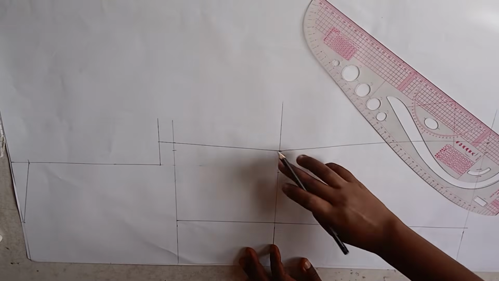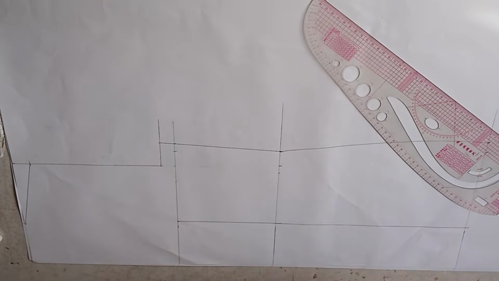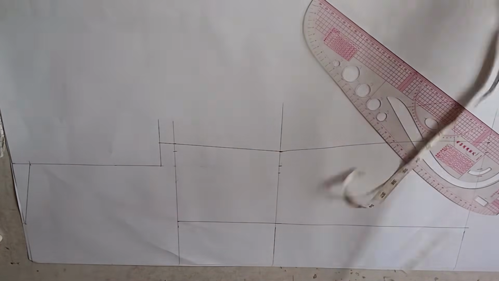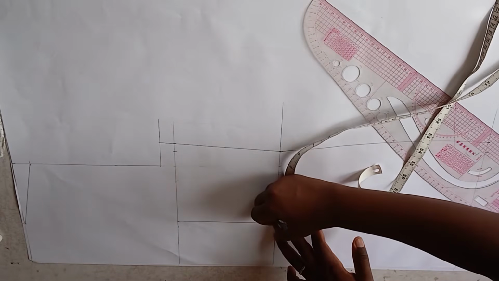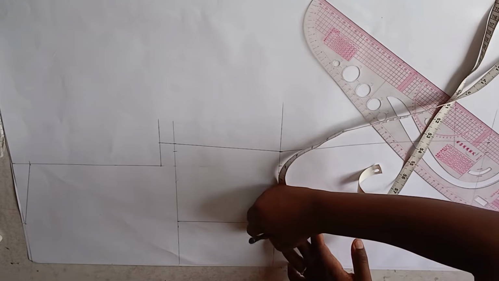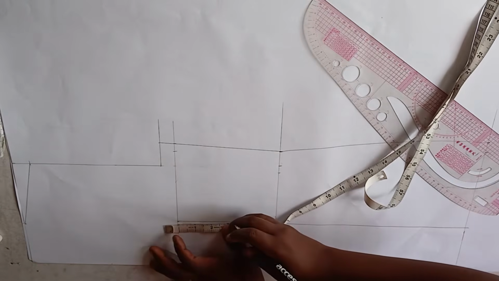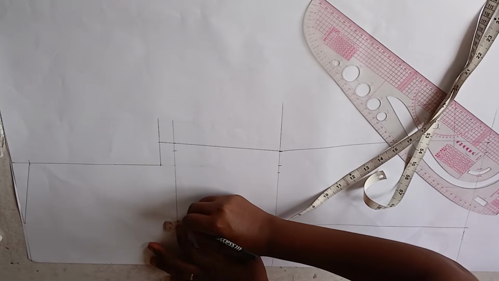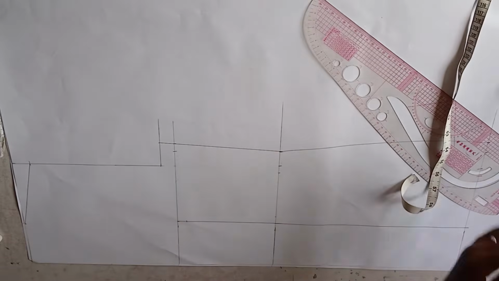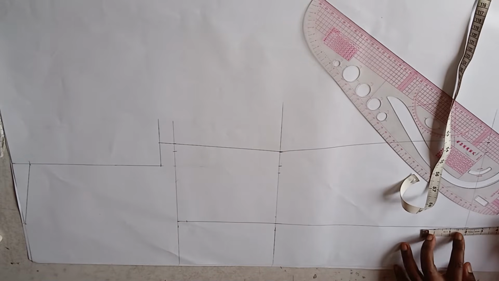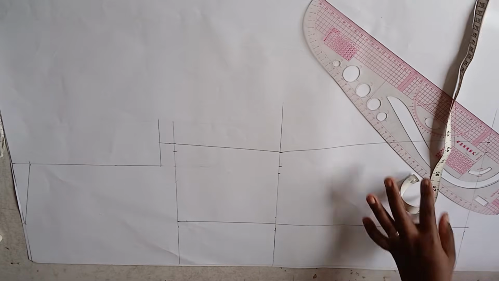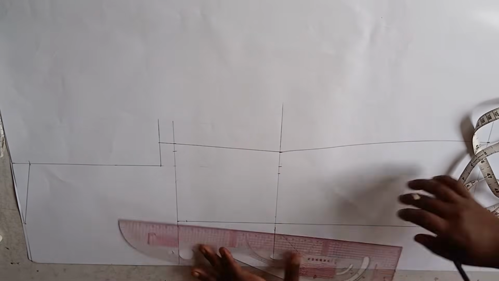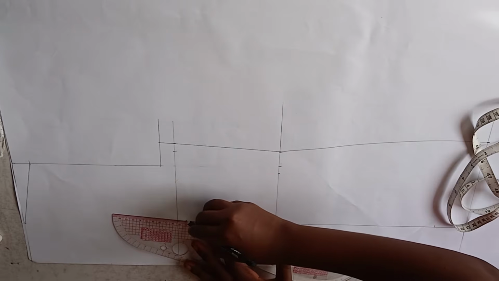Now don't forget, on our waistline, we added 1 inch for the dart. So I'm going to divide it into 2. It will be 0.5 on both sides. Then it's going to stop 0.5 inch before the bust point, and it will stop 2 inches before the hip line, the hemline. So connect the dart legs together.